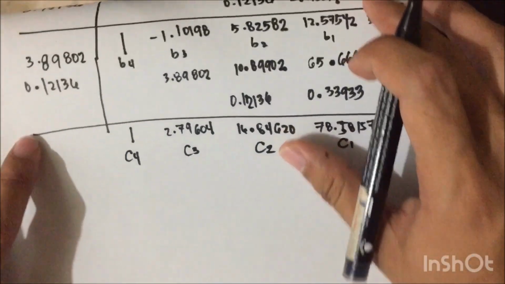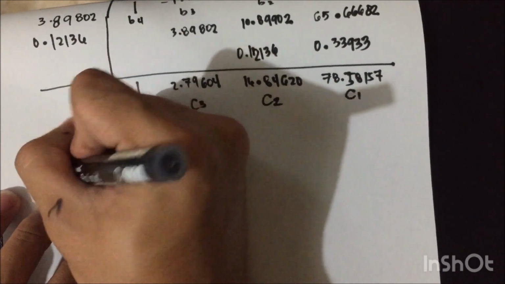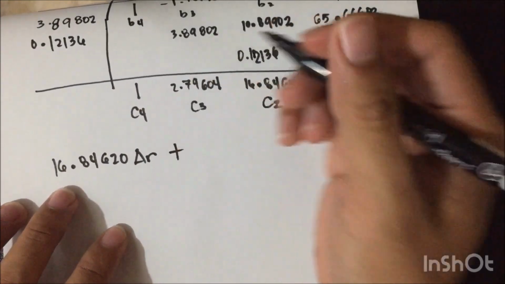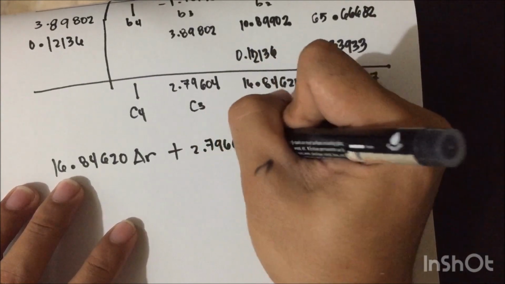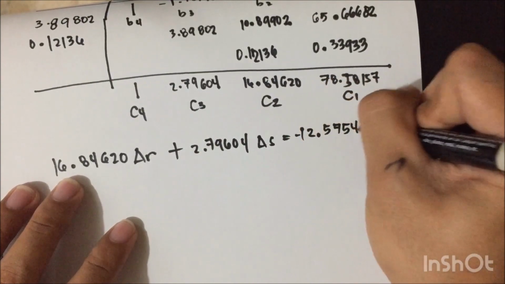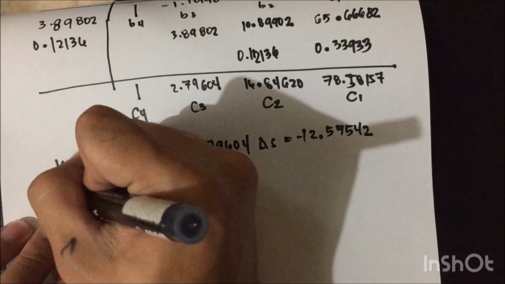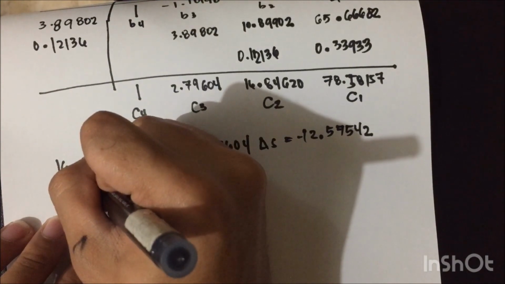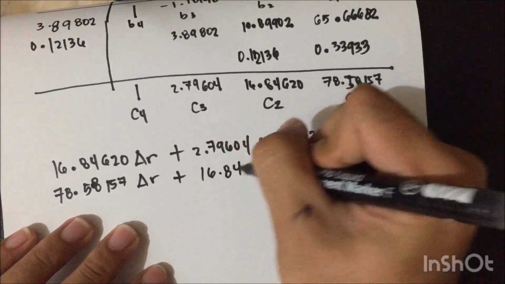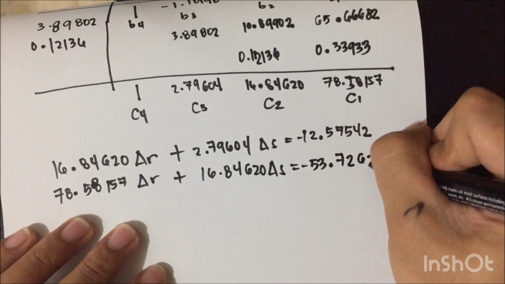Then next step again, para sa pagkuha ng ating delta R and then delta S, substitute natin sa formula na delta R plus C3 is 2.7904, delta S is equal to negative P1, which is negative 12.57542, and then C1 delta R, which is 78.58157 delta R, plus C sub 2 16.84620 delta S is equal to negative B sub 0, which is negative 53.72626.